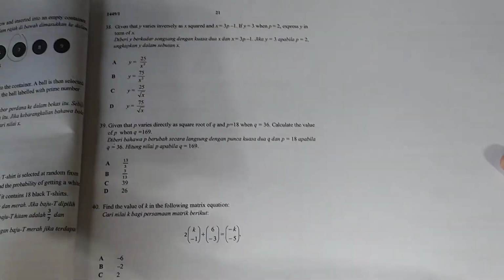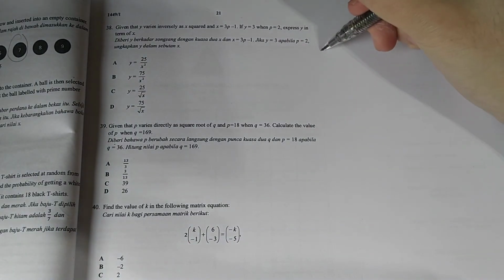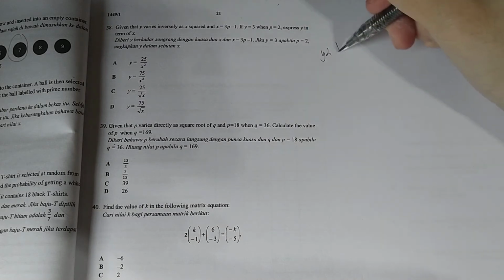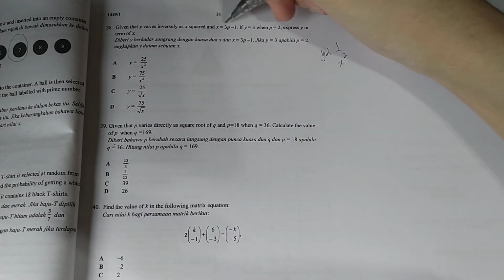Next. 38. Given that y varies inversely as x squared. So 1/x squared lah. Macam ni. And x is 3p minus 1. Okay, just write it down first. Leave it. 3p minus 1. Y equals 3. Okay, leave it. Just write it down. P equals 2. Okay, write down. Express y in terms of x.